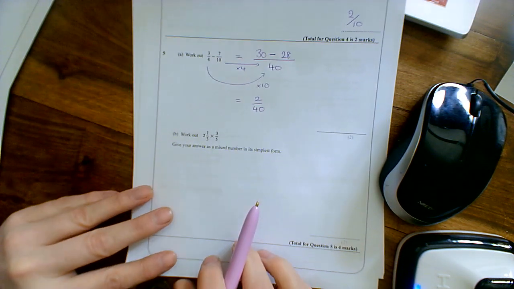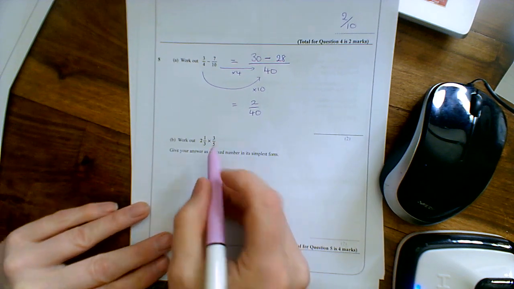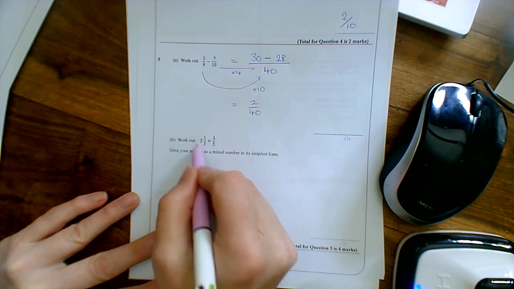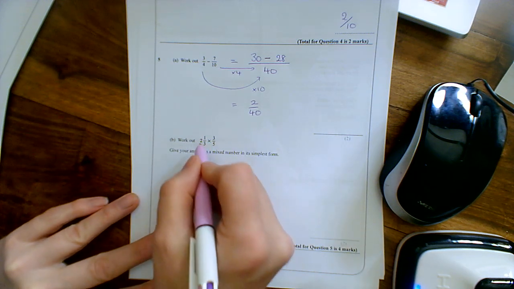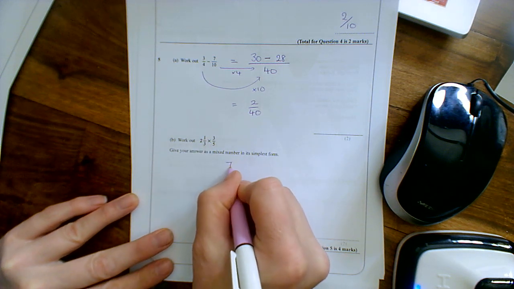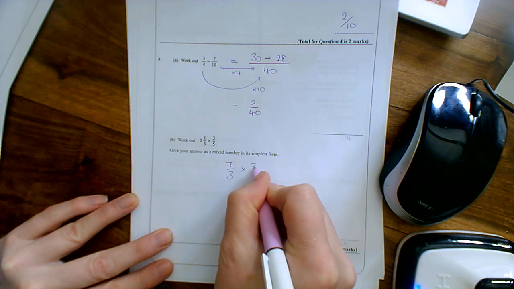Okay. Next question does say simplest form here. Now multiplying mixed numbers, you've got to get the mixed number into an improper fraction. And that's just the big times the bottom plus the top. So 2 times 3 is 6, plus 1 is 7. So we've got 7 over 3 multiplied by 3 over 5.